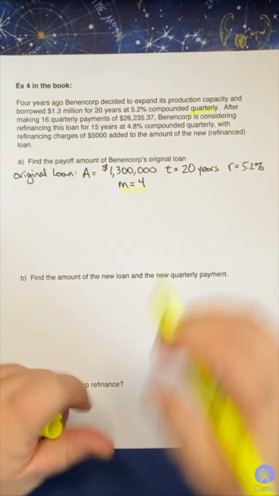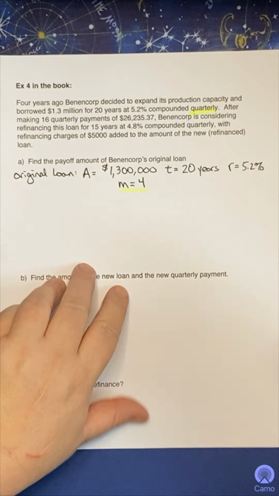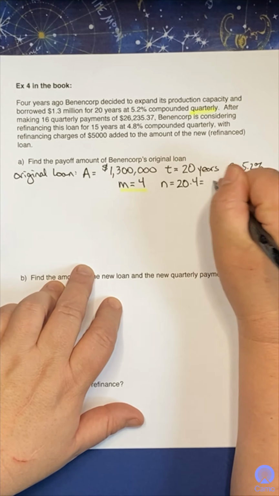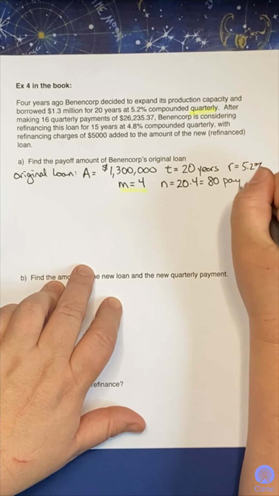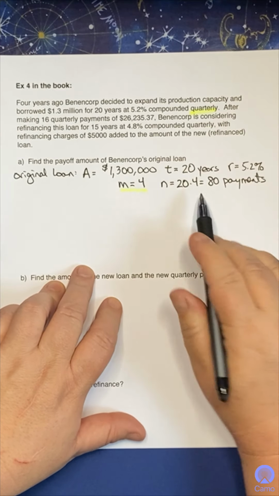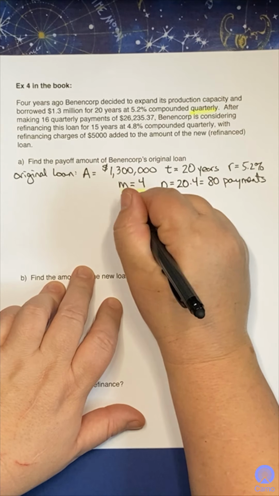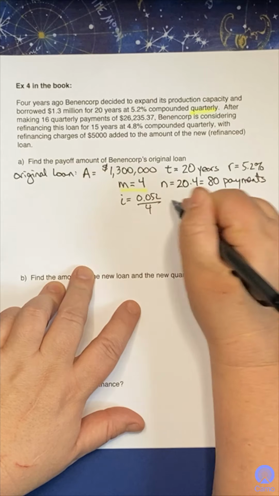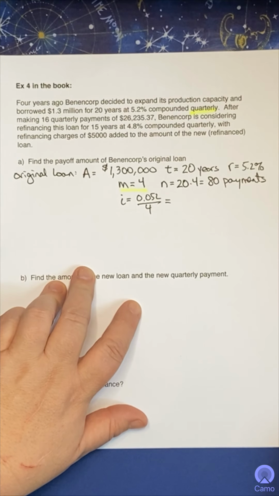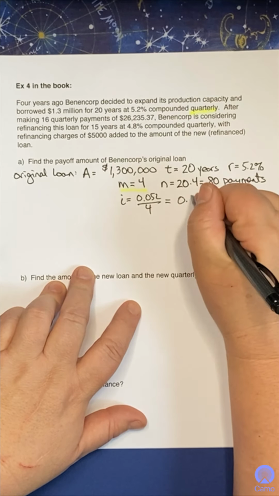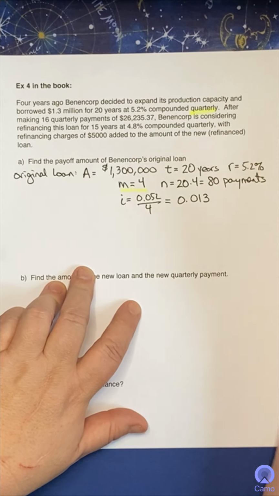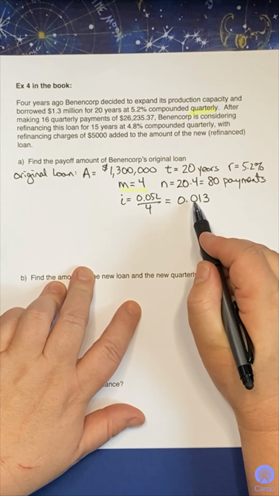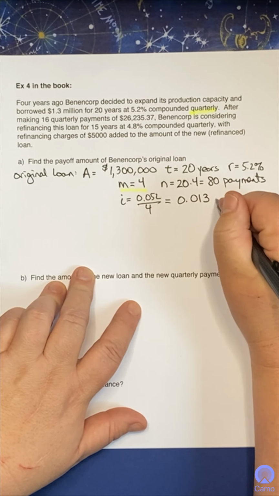So our total number of payments is 20 times 4, or 80 payments, and I is 0.052 over 4, which works out nicely evenly. The interest rate per period is 0.013 per quarter.